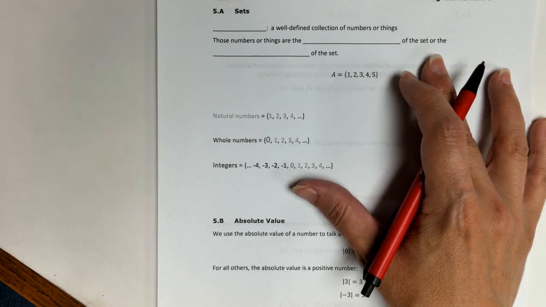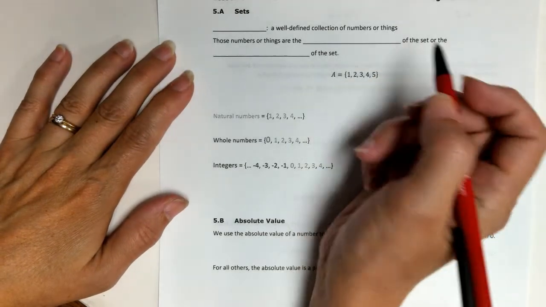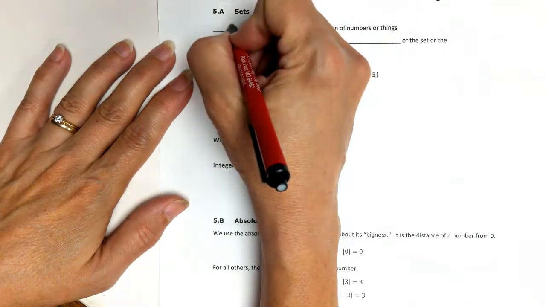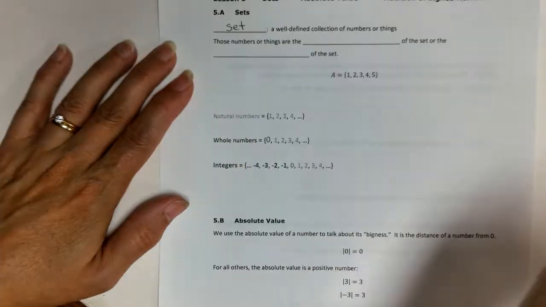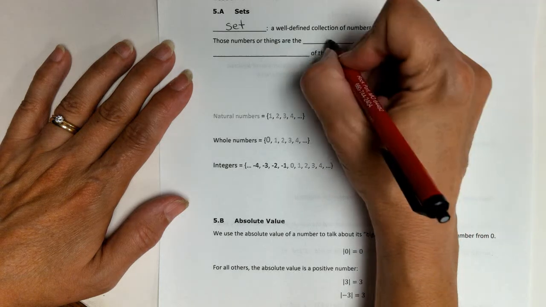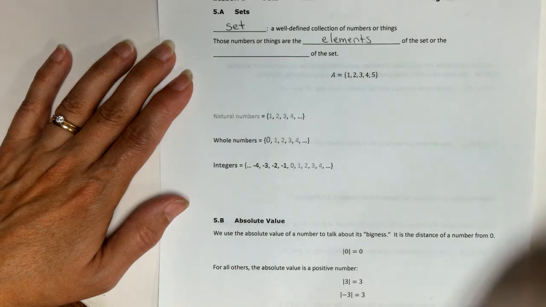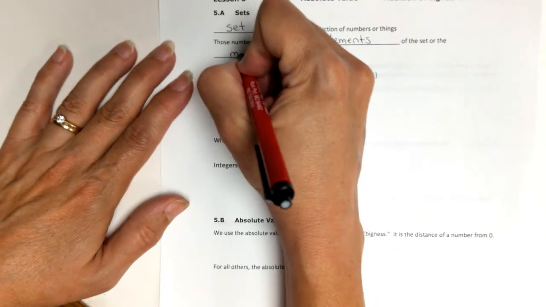Okay, Algebra 1, Lesson 5, Part A is sets. A set is a well-defined collection of numbers or things. Those numbers or things are called the elements of the set or the members of the set.